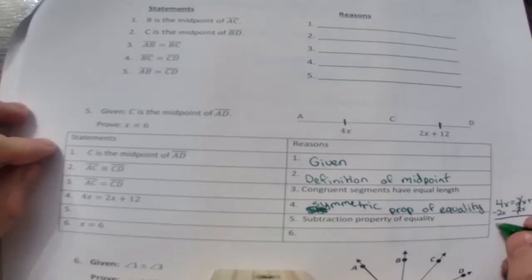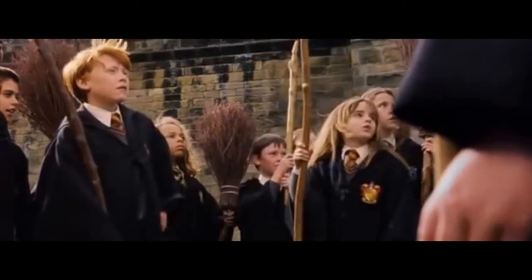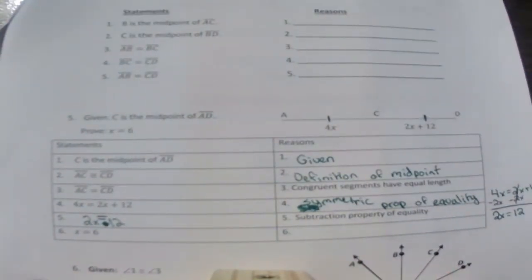When I do this, what they want us to write is whatever we have left over. So now we have 2x plus 12. So in my statement, I would be putting 2x equals 12. I'm making all kinds of mistakes right now. What an idiot. But I'm only human after all.